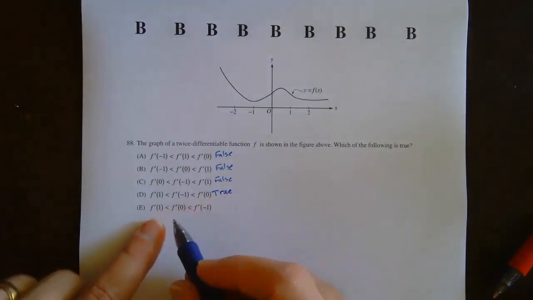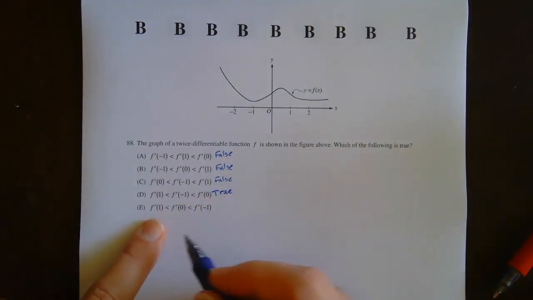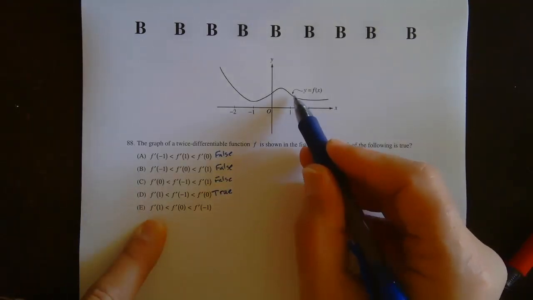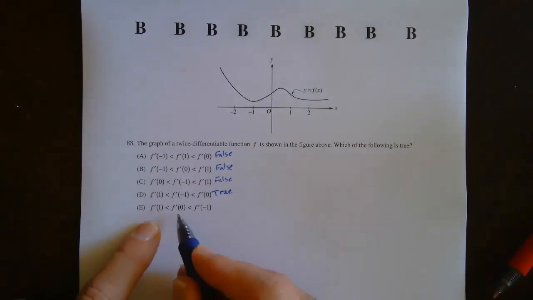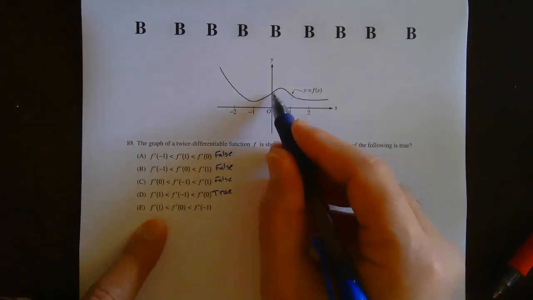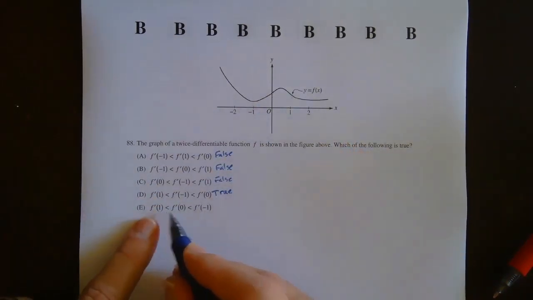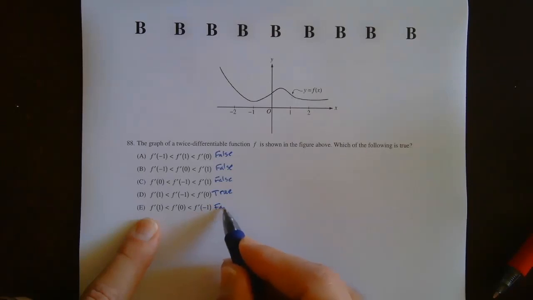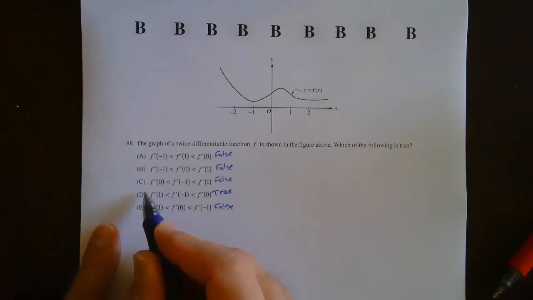Now let's just double check. This one's got to be false then, right? Because there's only one of them that's true. Okay, so f prime of 1 is negative. So this would be negative. F prime of 0 is positive. So that's true. Negative is smaller than a positive value. Okay, and then f prime of -1 is 0. Well, that's not true, right? So this one's false too. So the correct answer for 88 is D.